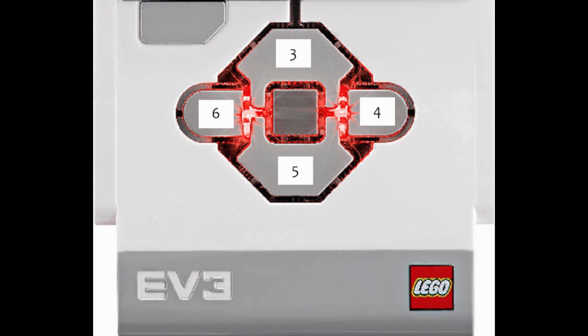Lastly, we have the up, down, left, and right buttons. These surround the center button and allow you to navigate menus on the EV3 Brick.